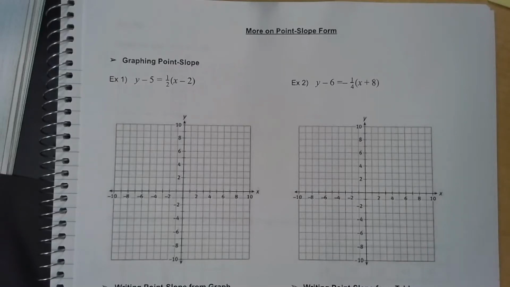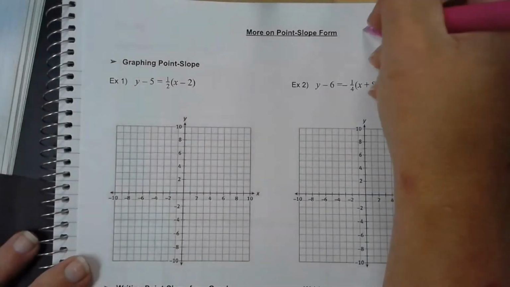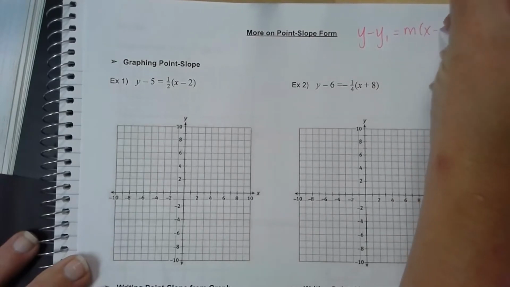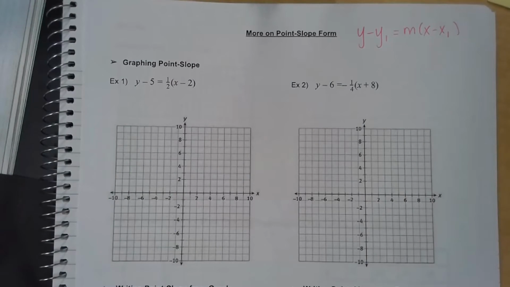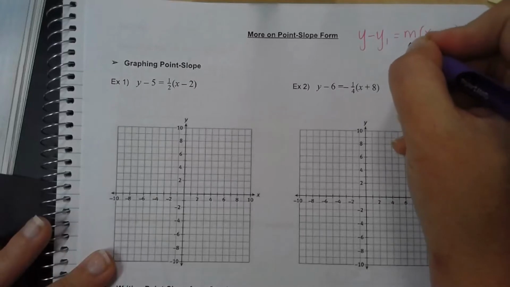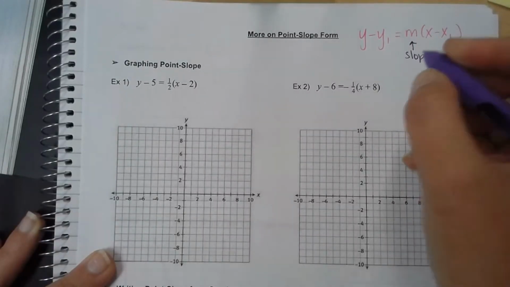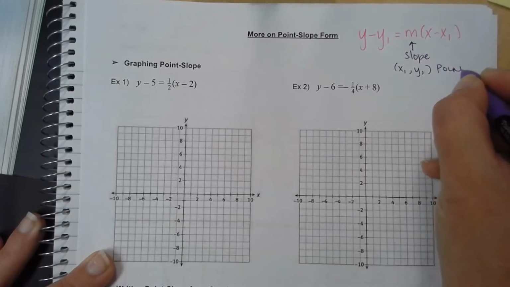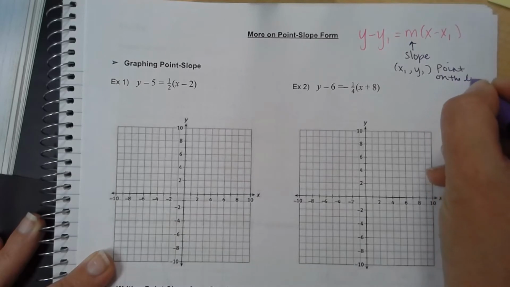Everyone, welcome back. We are going to be talking a little bit more on point slope form today and how we can use point slope form to do a little bit more. Okay, so just as a reminder, what is point slope form? Point slope form is y minus y1 equals m times x minus x1, where m, remember, is your slope. Okay, so here's our slope, and then x1, y1 is a point on the line that we plug in.